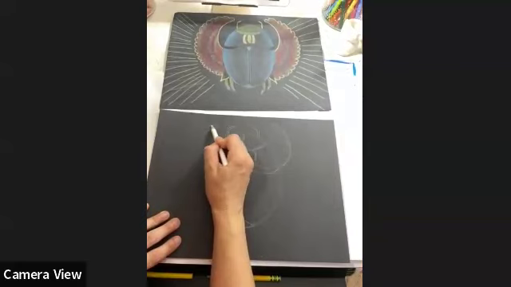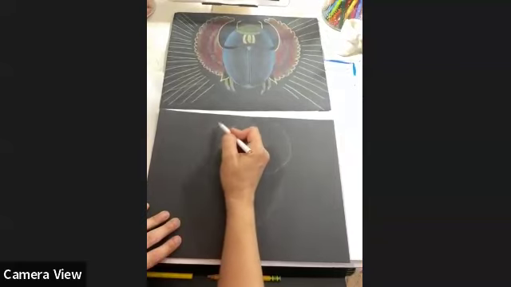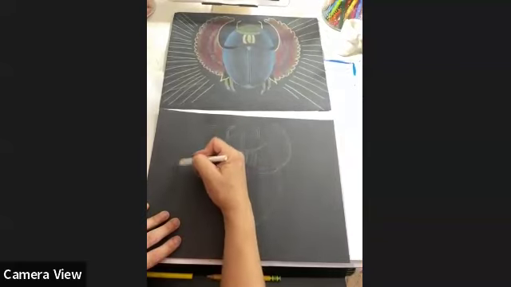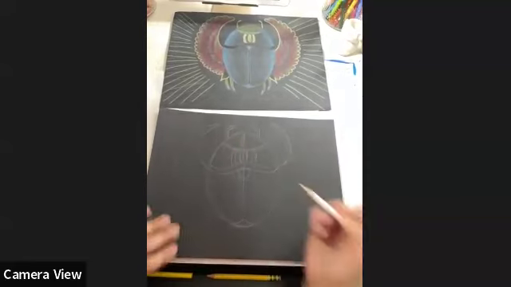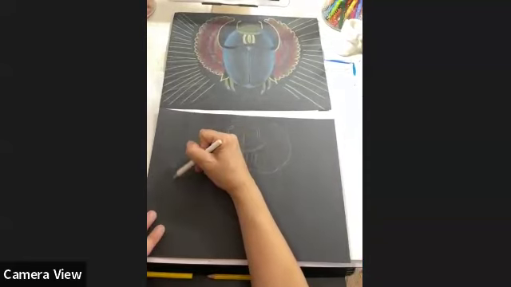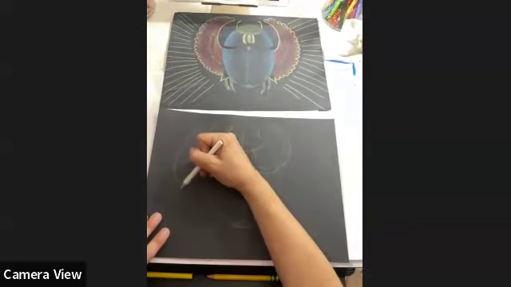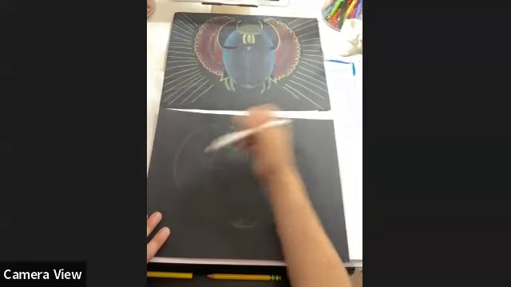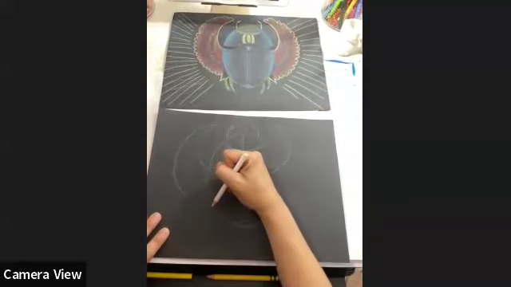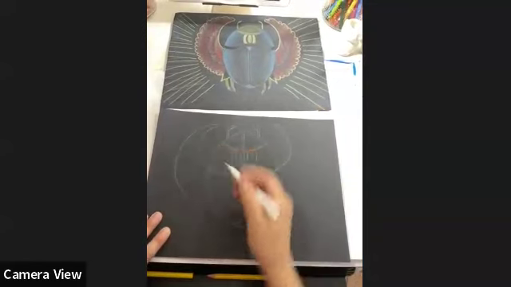So it's going to be a little more pointed at the top for now. And then it's going to curve around, get thicker. This is the form, or shape of the wing. And remember, we're going to leave some room at the bottom.